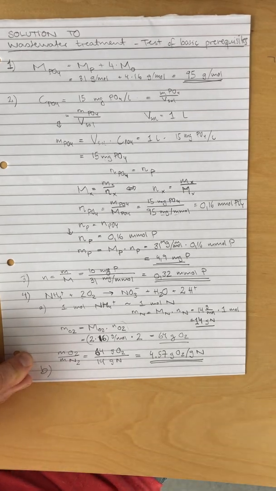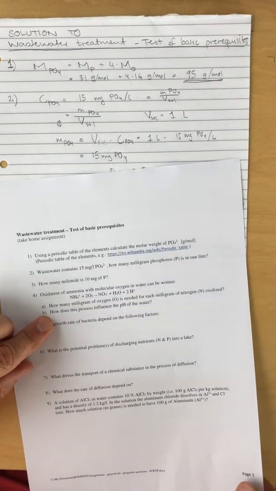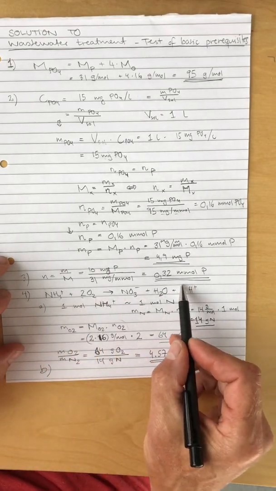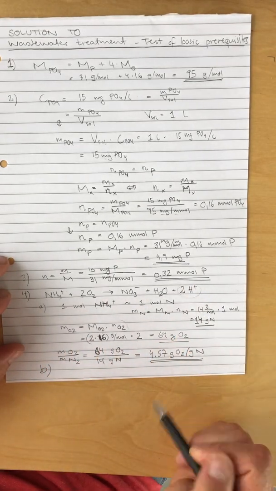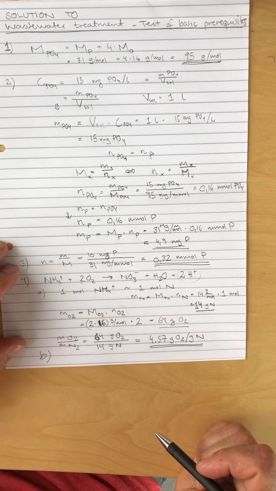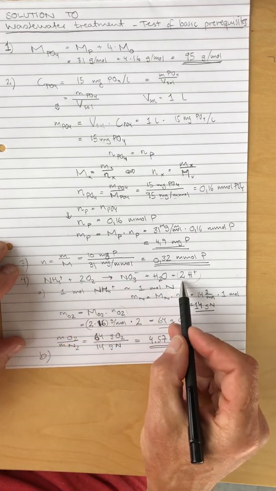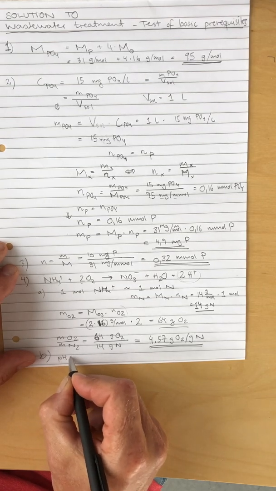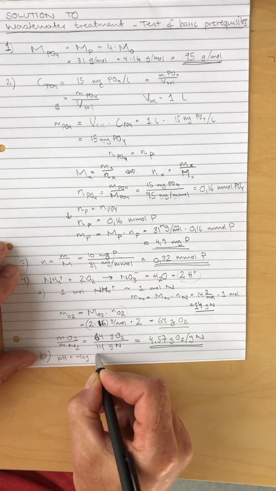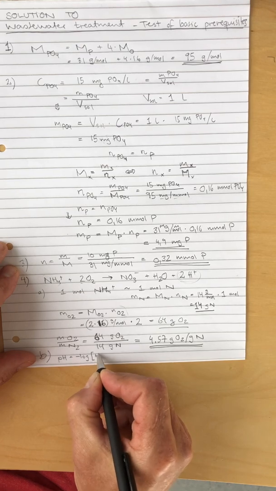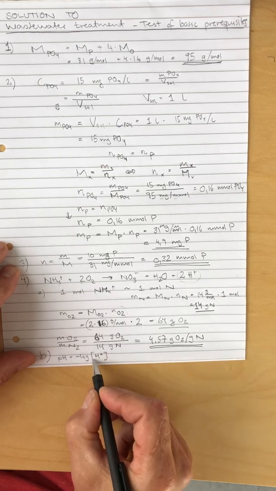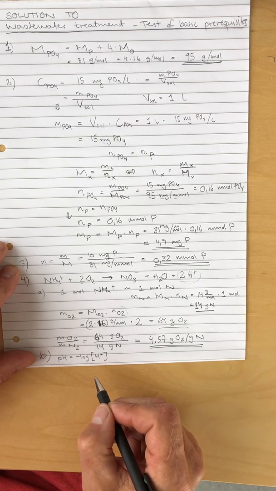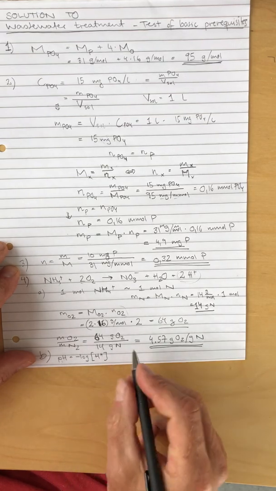Second question here, how does this influence the pH of the water? Well, as I can see from my reaction up here, I'm producing H+ in this process. When I'm oxidizing ammonia, H+ is produced. And since pH is defined as minus log of the concentration of H+, the more H+ I get, taking the minus log of an increasing concentration gives me a lower pH.